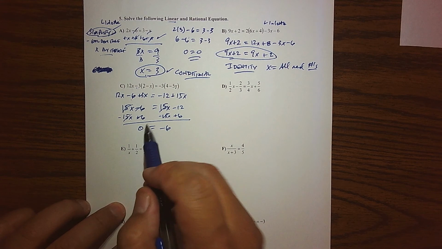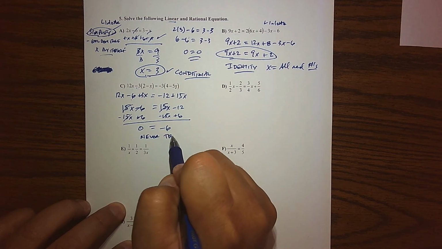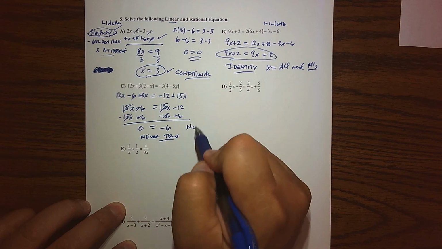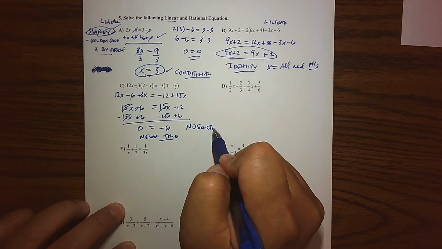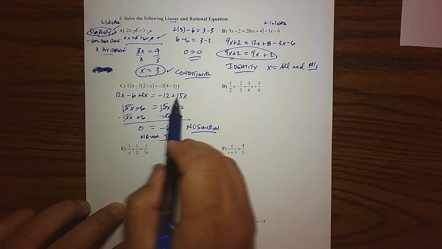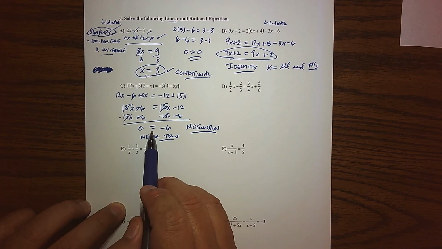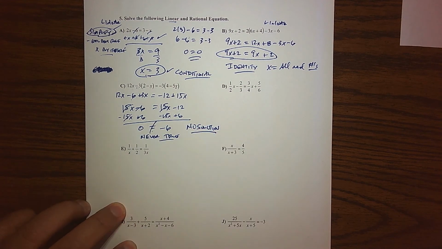In this case, since this is never true, we're basically saying that there is no solution. After doing all our good math, after following our little golden rule, we ended up with a situation that can never be true. 0 is not equal to 6. We know that to be true. So that means there's no value.